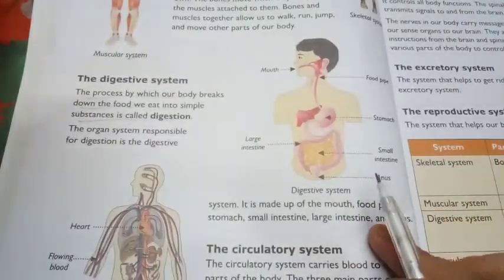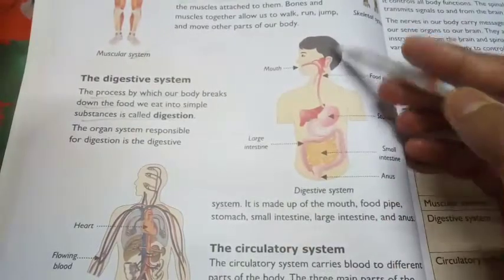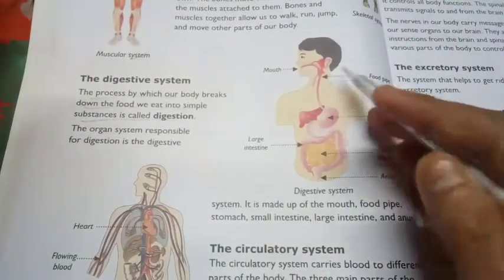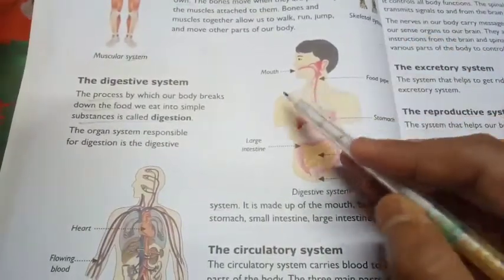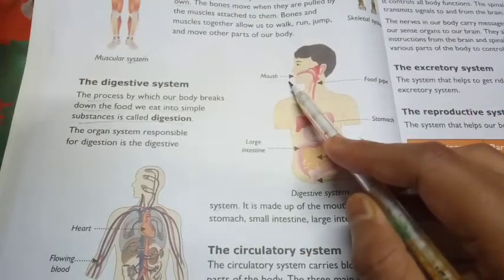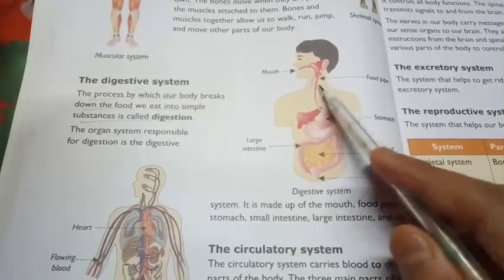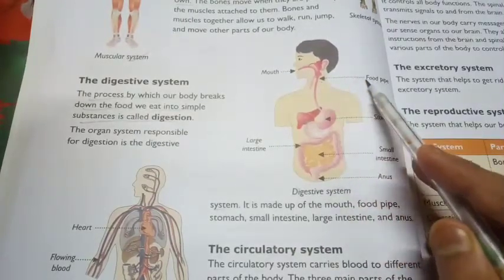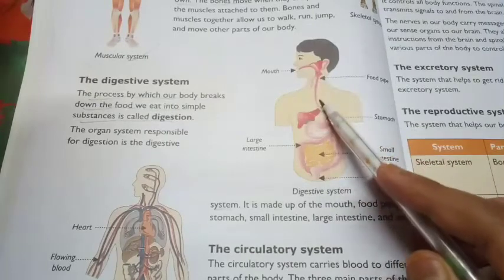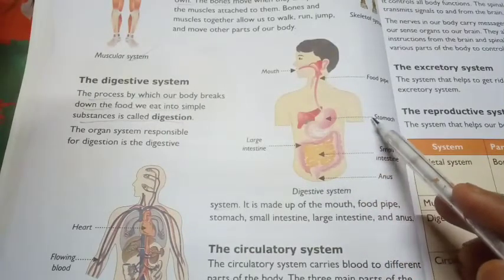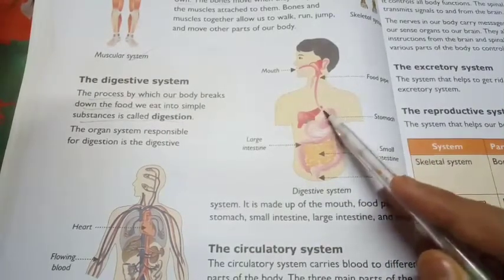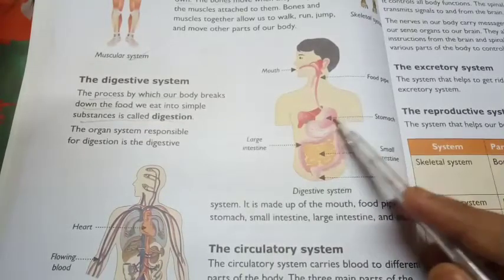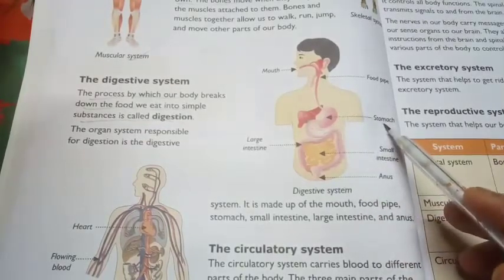Please look into the picture. This is our digestive system. The digestive system starts from the mouth. The first organ is our mouth. Next, as you can see, this is called the food pipe, through which the food enters into our stomach. This portion is called our stomach.